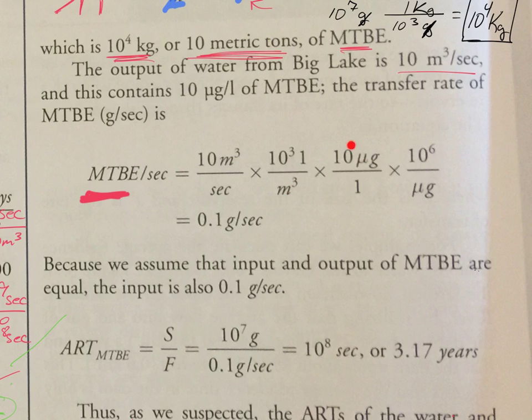There's the concentration of 10 micrograms per liter, getting rid of liters. That's 10 to the 6 micrograms per second, because if you look at the cancellations, meters cubed cancel, liters cancel, micrograms cancel. The only thing left is seconds.